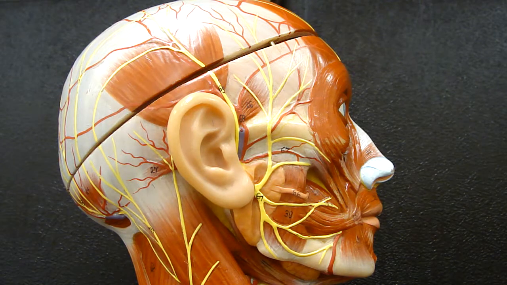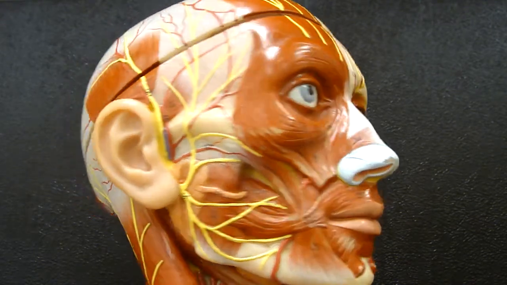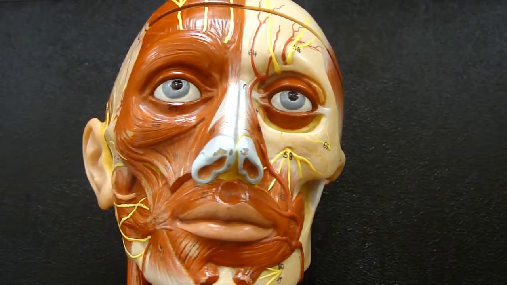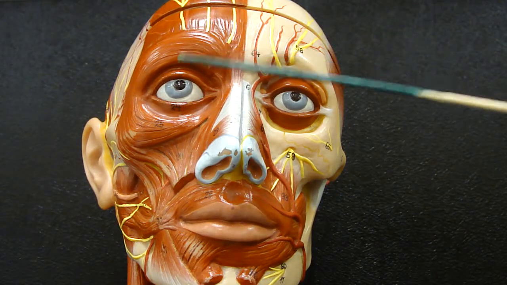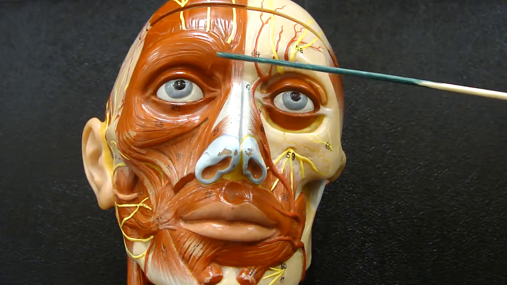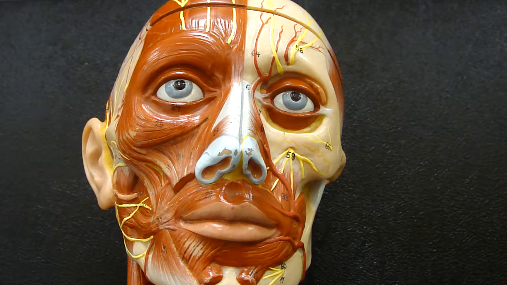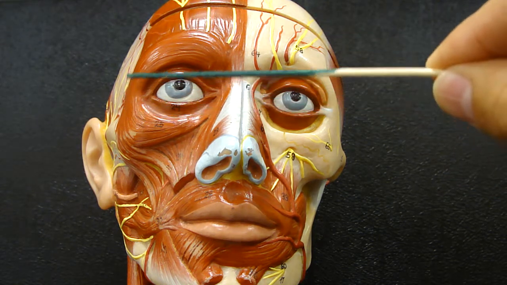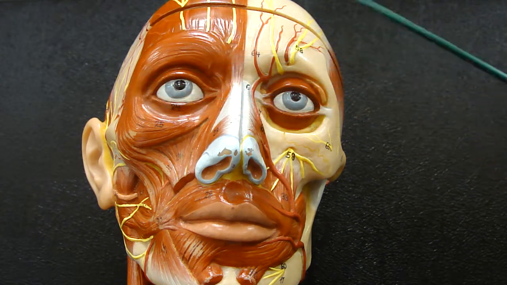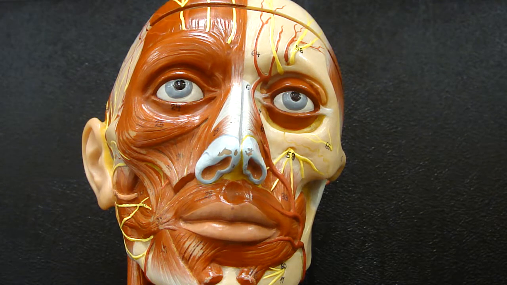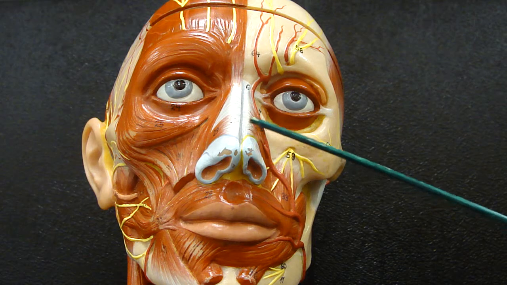The next muscle we're going to talk about, if I turn the model over, is this muscle right here that goes around the eye, all around here. That's called the orbicularis oculi. And when it contracts, since it's a circle, it's going to close up and it closes your eye. That's the orbicularis oculi.